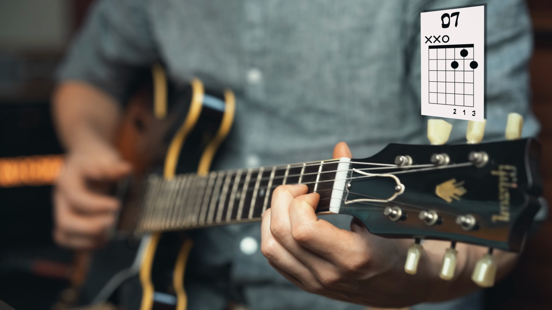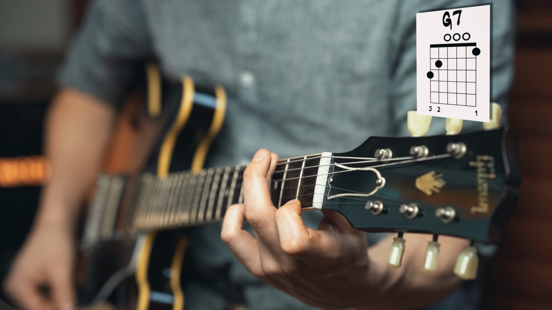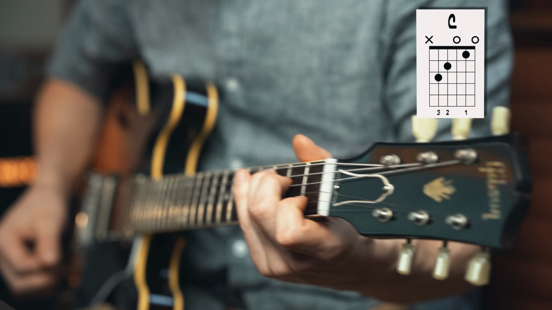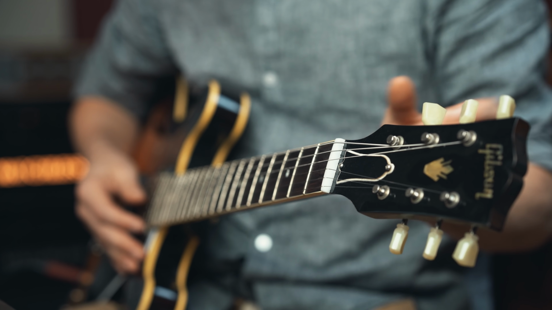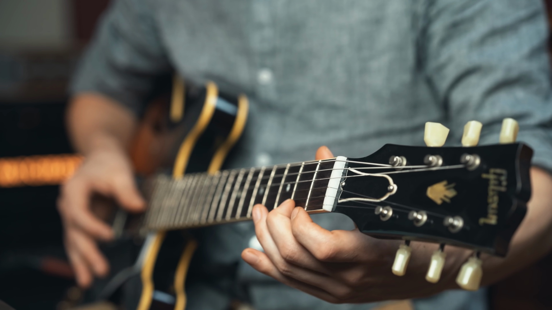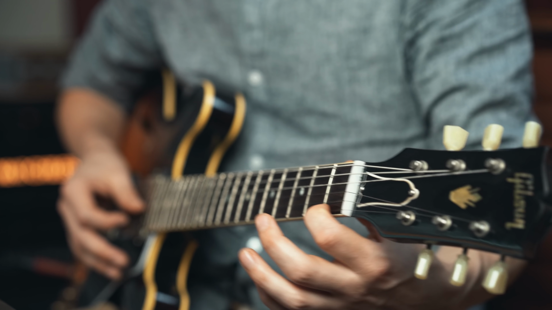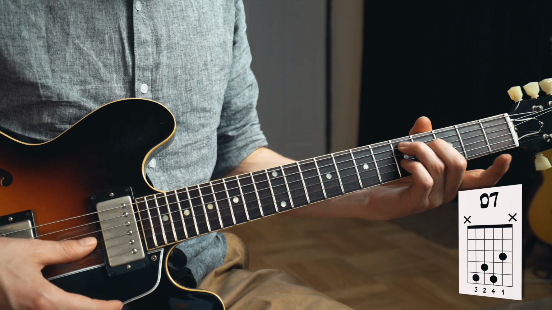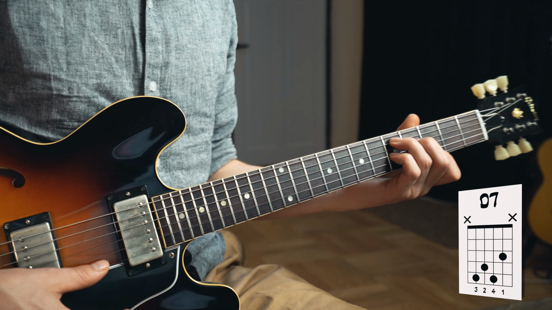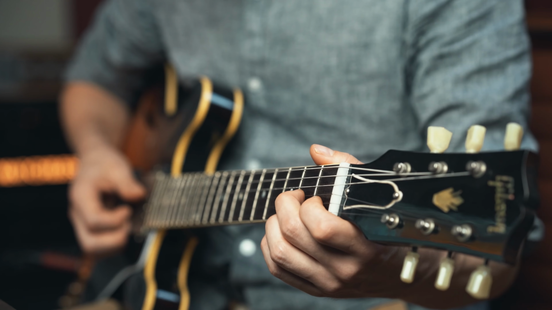So D7th, G7th to C, which gives us a little nice chromatic line on top. F sharp, F to C. Or the voicing I like a little bit better is over here, playing the D, it's just a little more intricate voicing than this one.